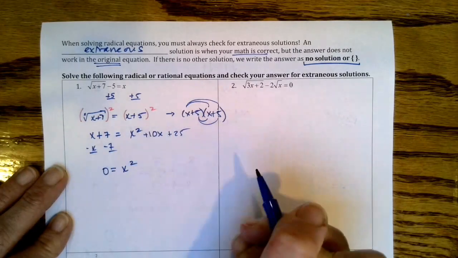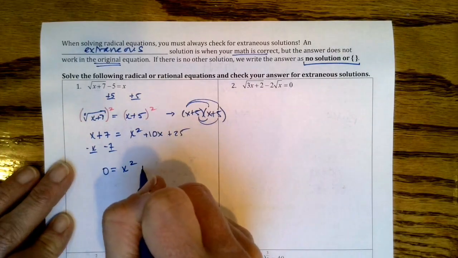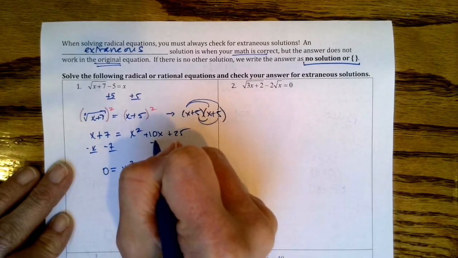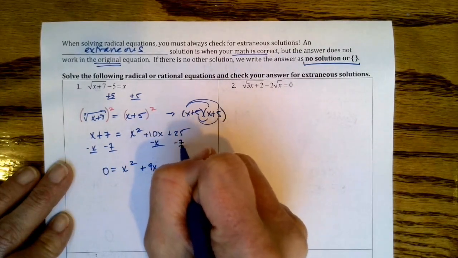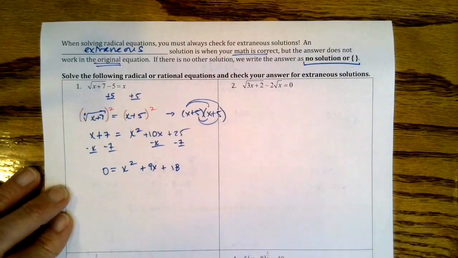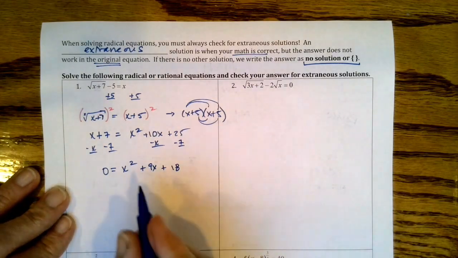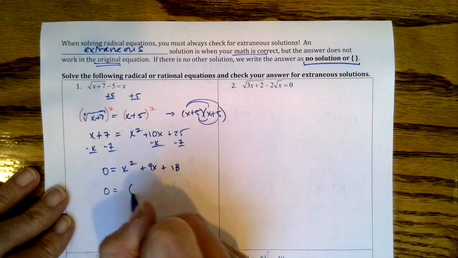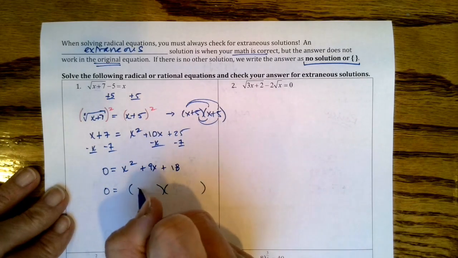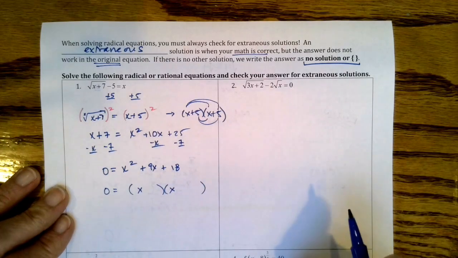0 is equal to x squared plus 9x, because I took 1 away, and then plus 18, because I took 7 away. Now we have to consider this as a quadratic that I can solve. Let's try by factoring.